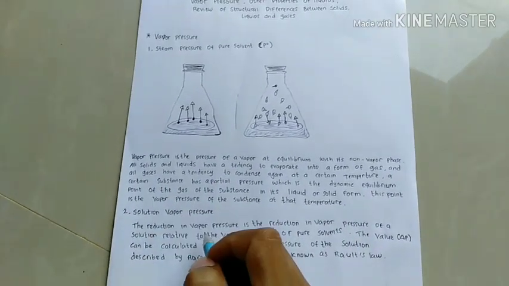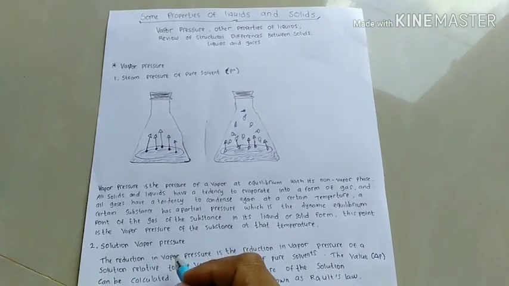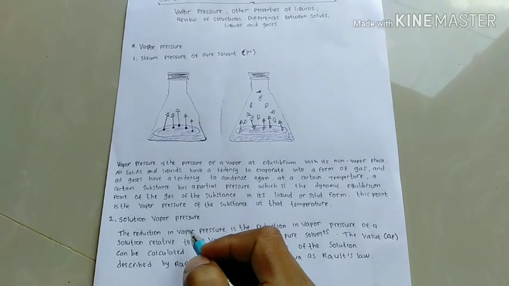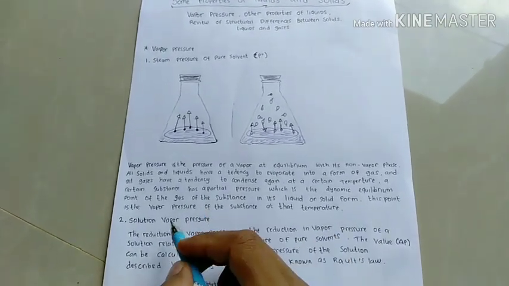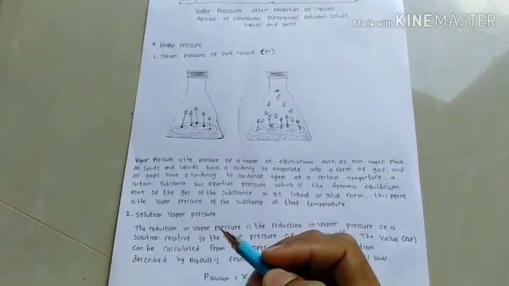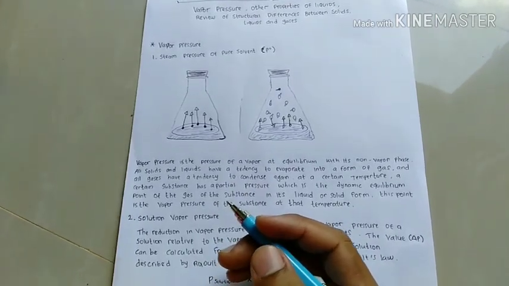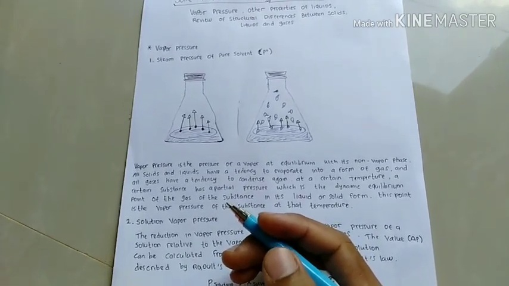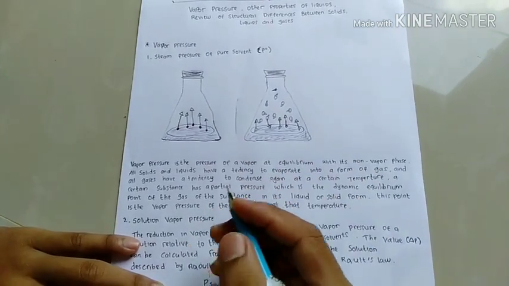Second, solution vapor pressure. If a solute is added to a pure solvent, what will happen to the vapor pressure of the solution?